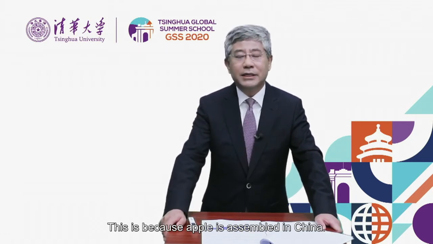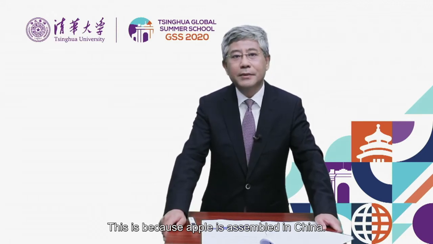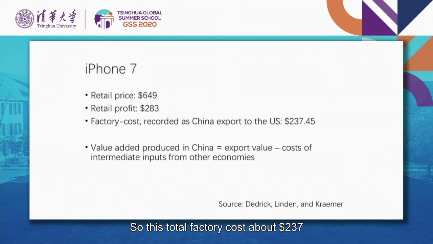And this is because the iPhone is assembled in China. So this total factory cost, about $237, is recorded as China's export to the US. So this is a large number. For every iPhone 7 sold in the US, on the record, China enjoys a trade amount of $237. However, how much of the $237 is actually produced in China? Actually, quite a small number is produced in China.